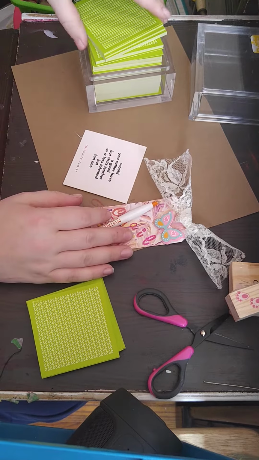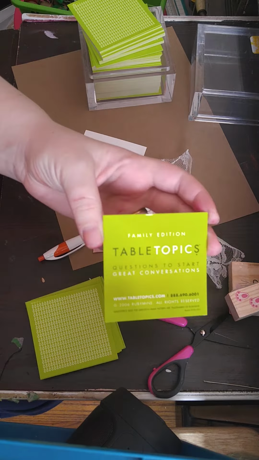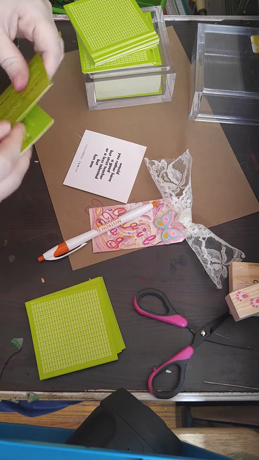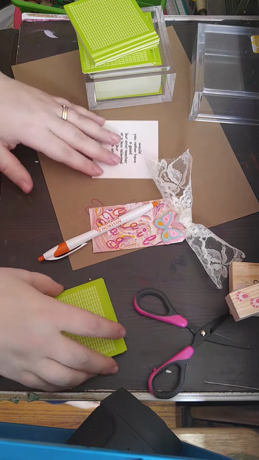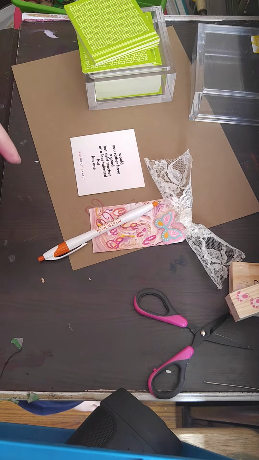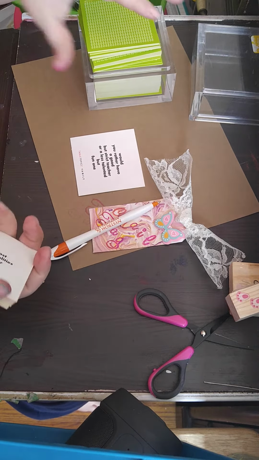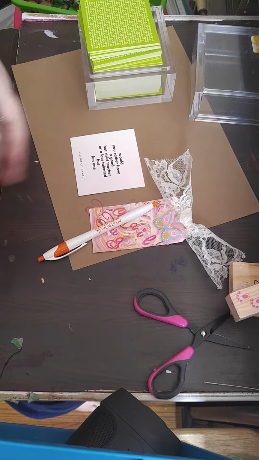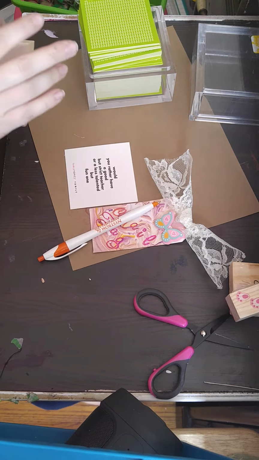So I picked up these, they're called table topics. I picked these up at the Goodwill for, I think it was like $2. And you're supposed to leave them on your table, and then they're good conversation starters when you have guests over. So when I looked at them at the Goodwill, I thought, if they can make good conversation in the home, they'd make wonderful conversation through the mail. So I picked them up, and this is what I've been using to come up with my questions. Otherwise, I come up with very generic questions.